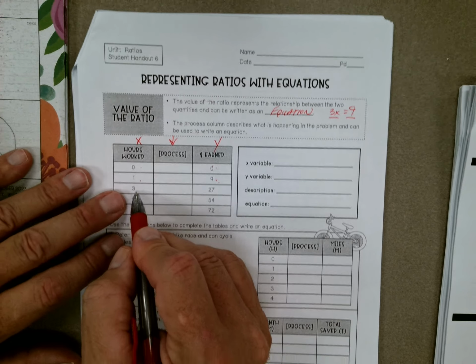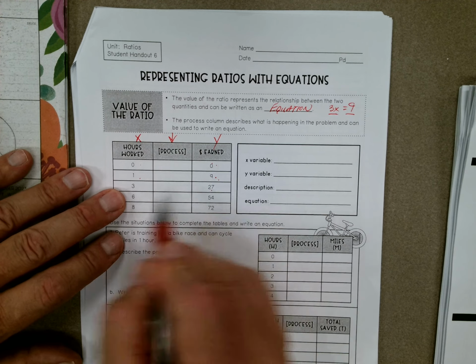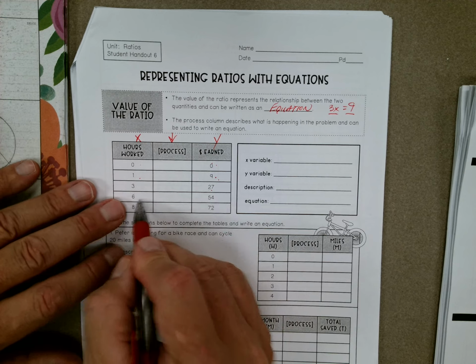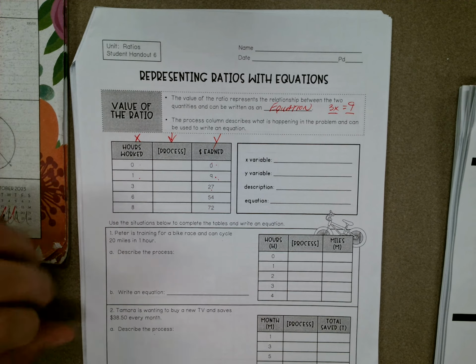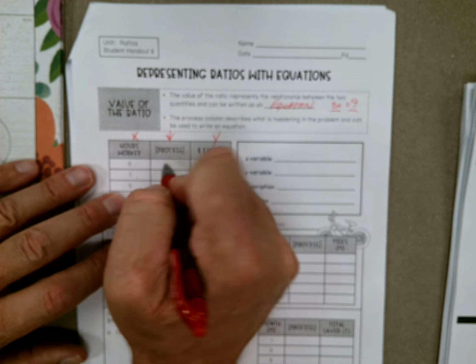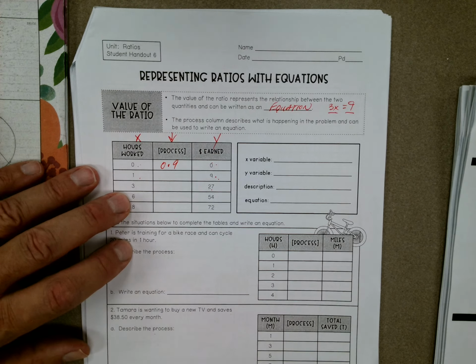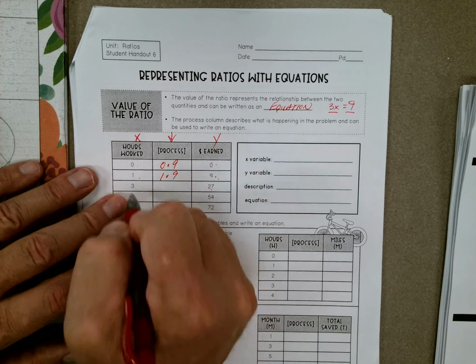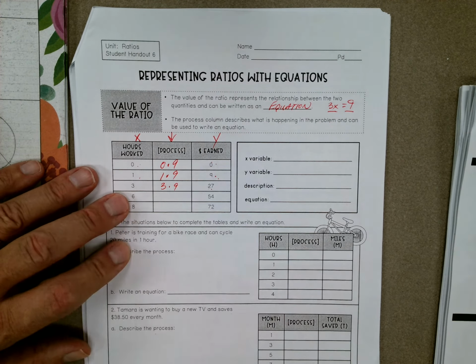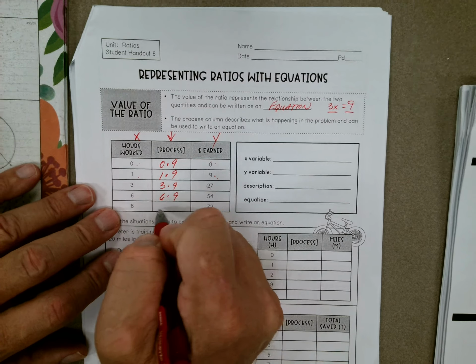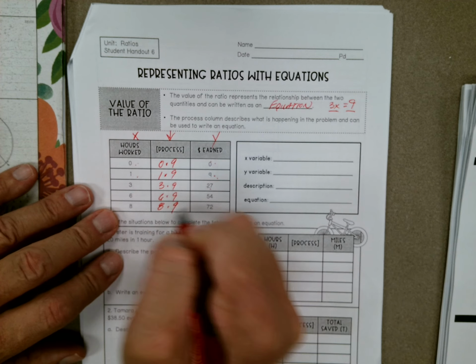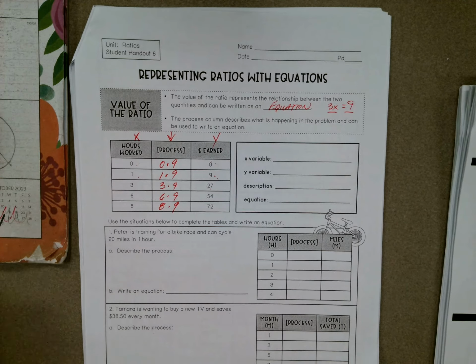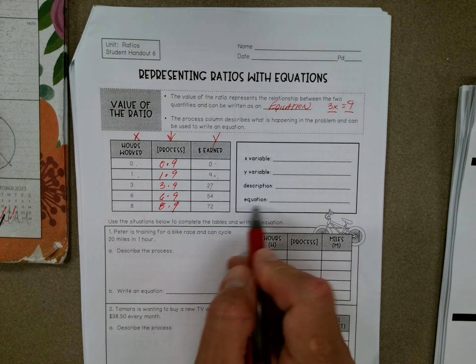When we go to the next one, 3, I'm seeing the pattern now. 3 times 9, 6 times 9. So my process here is going to be x times 9, or in this case, 0 times 9. 1 times 9 is 9. 3 times 9 is 27. 6 times 9 is 54. 8 times 9 is 72. So if I ask you to write down the function rule here, which they're asking us to do, the rule would be y equals 9x.